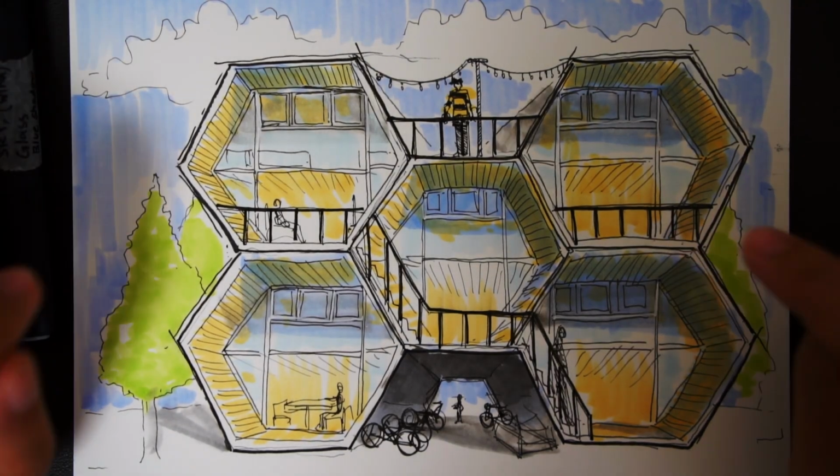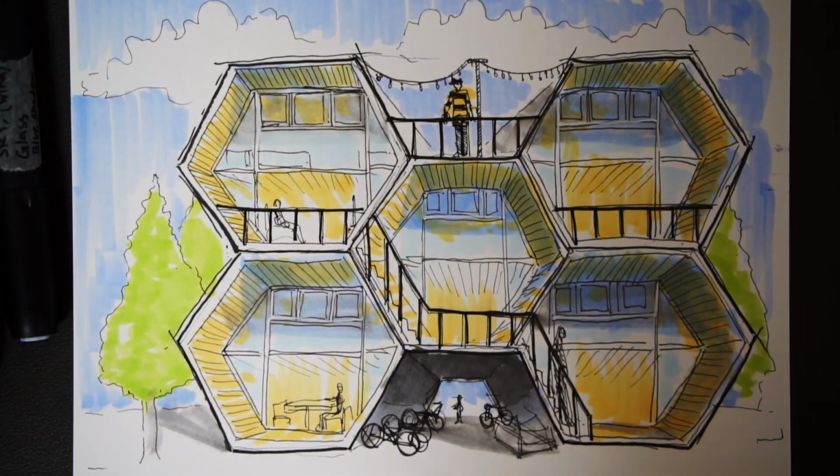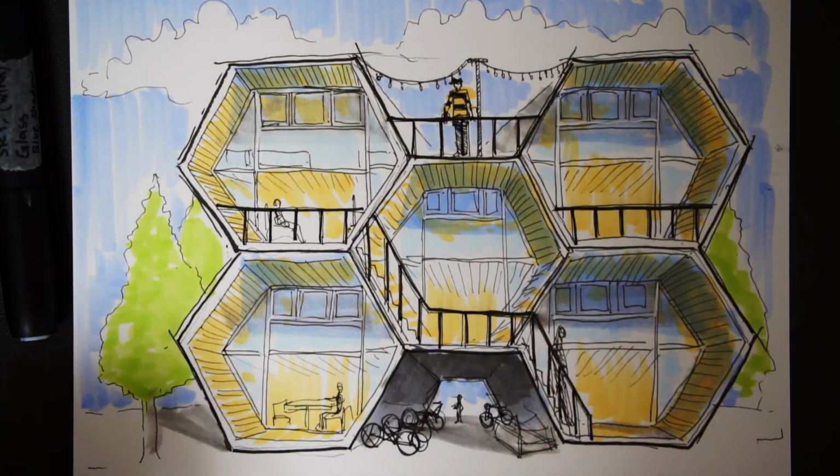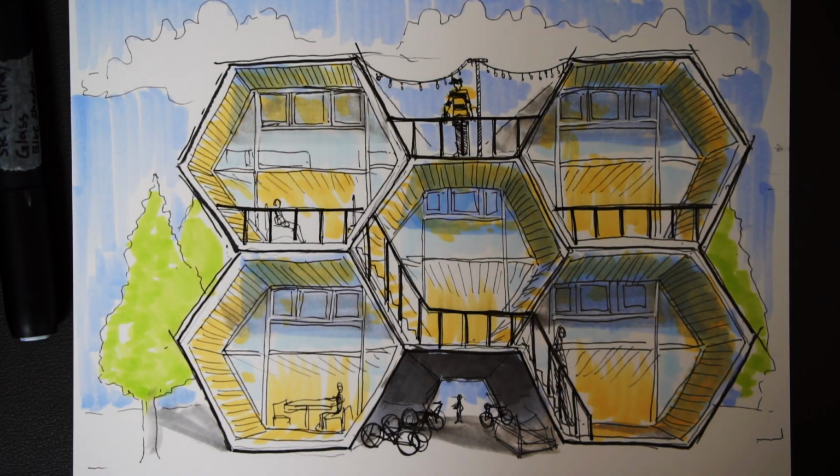In this video, you're going to see me work on this modern beehive architecture design because today's Inktober topic is sting, and the first thing I thought of was bees, so I have it in here. Anyways, why don't we rewind the time and check out what I did.